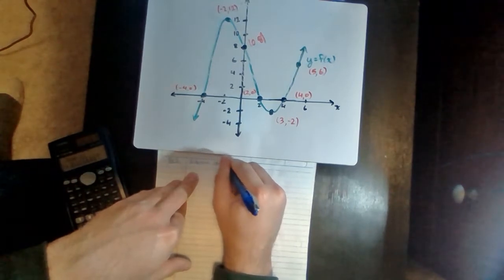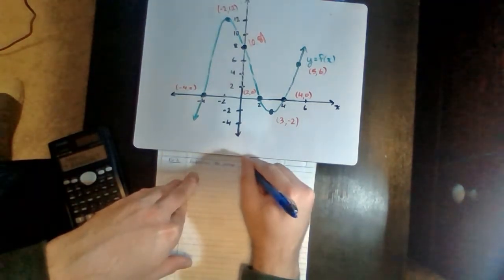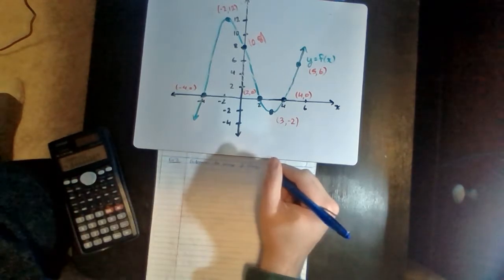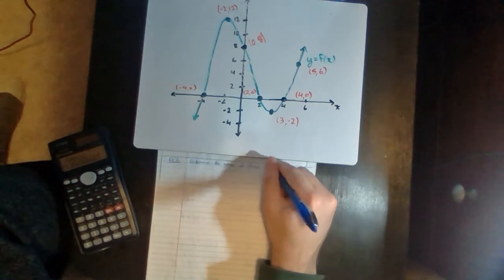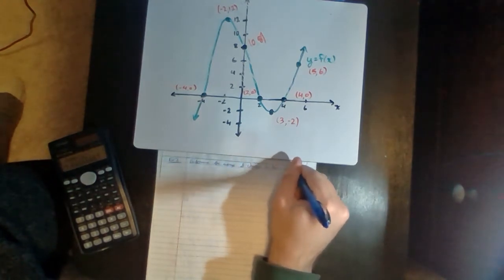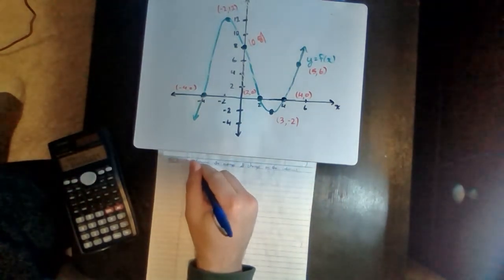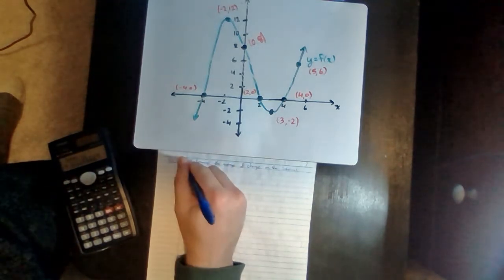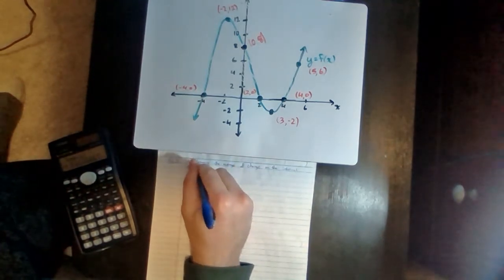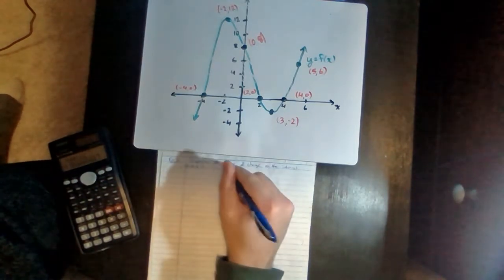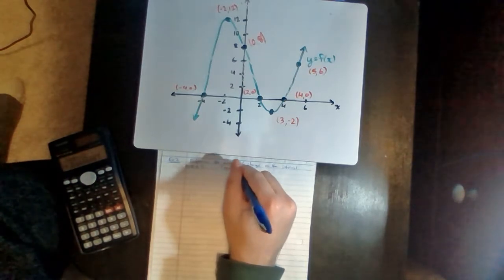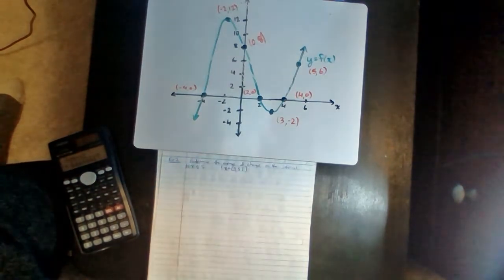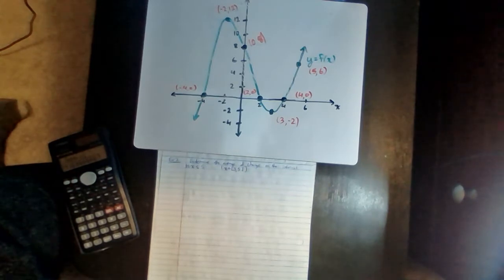Determine the average rate of change on the interval 3 is less than or equal to x is less than or equal to 5. So again, in interval notation, that would be x an element from 3 to 5. We're interested, what is our average rate of change there?